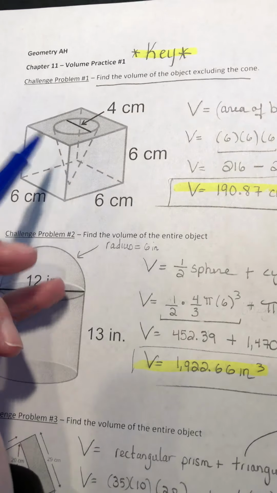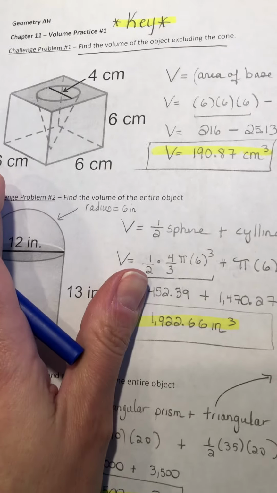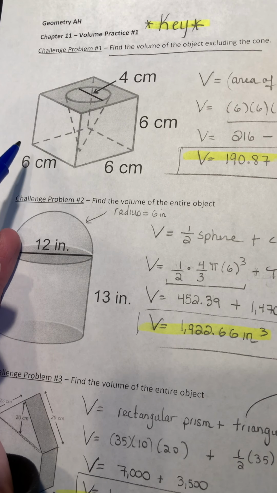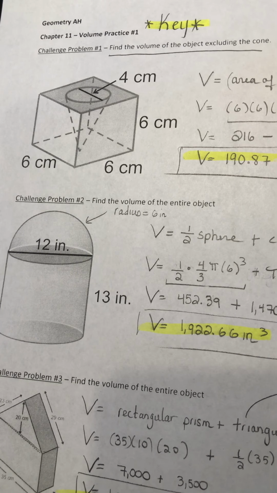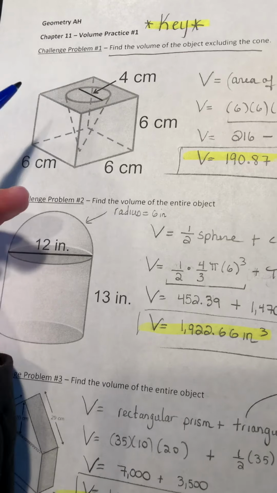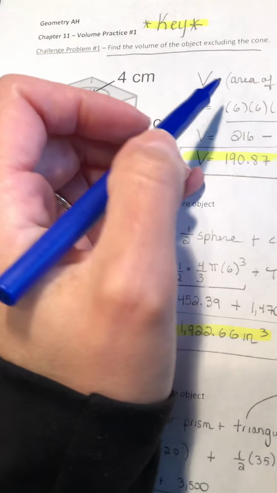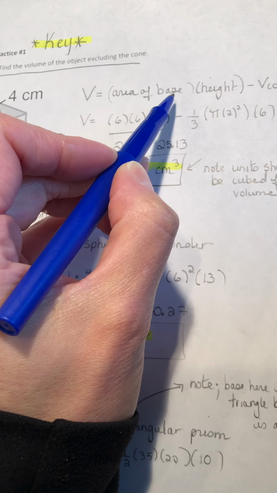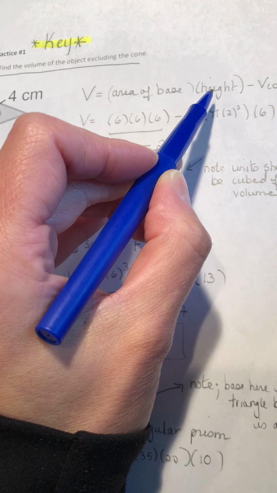Okay, so the volume of the cube. A cube is, think of it like a prism. And this is going to be just like formula number 1, because it's a cylinder or a prism. Formula number 1 says to find the volume, you want to take the area of the base of the object times the height of the object.